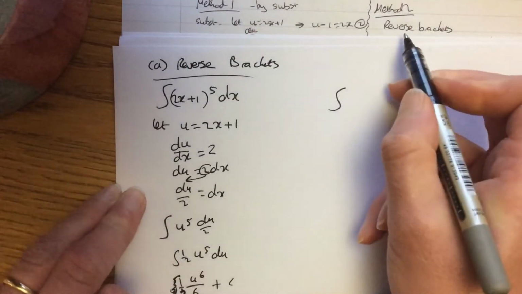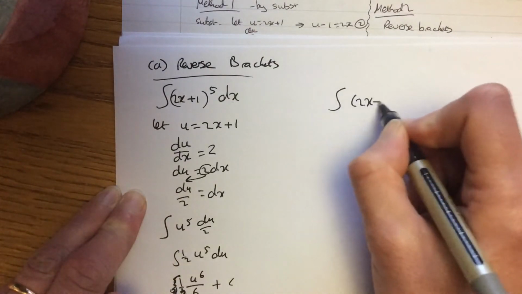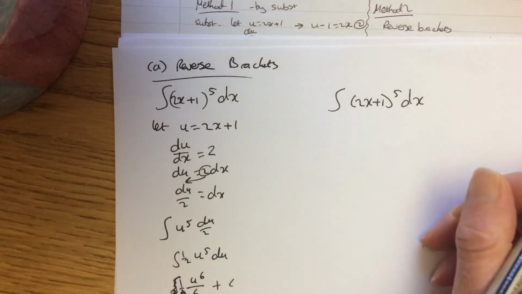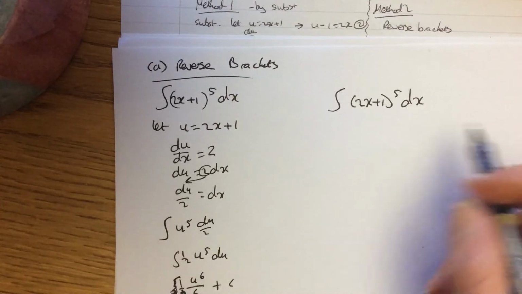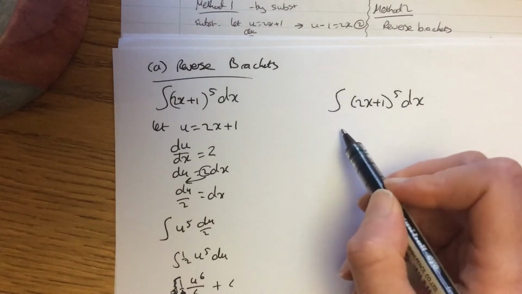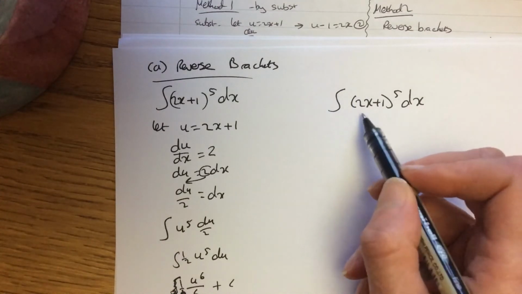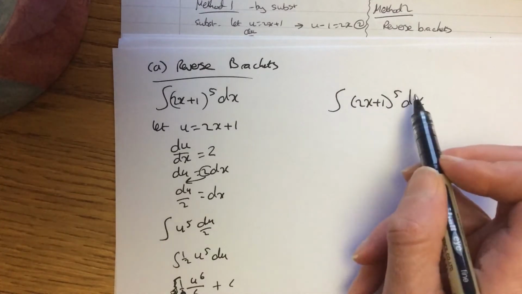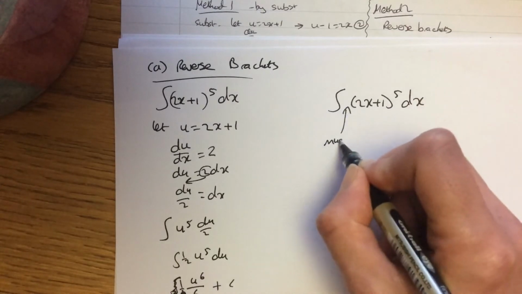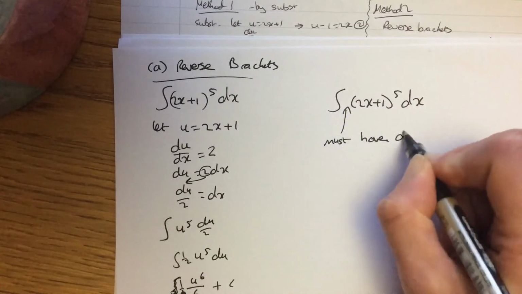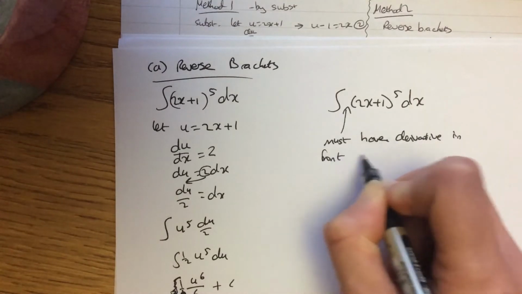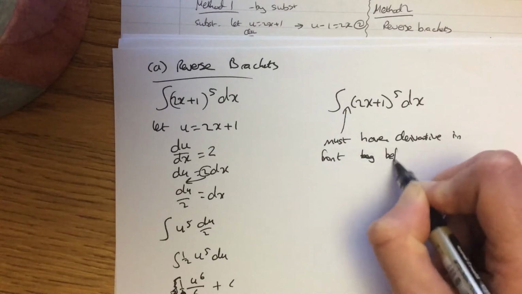So what way would I use? I've called it reverse brackets. Now, let's go back to differentiating a bracket. Do you remember when you differentiate a bracket? You brought the power to the front, you took one off, and then you put the derivative of the bracket in front. Well, to integrate a bracket, you add 1 to the power, you divide by it, but you must have the derivative in front before any integration.